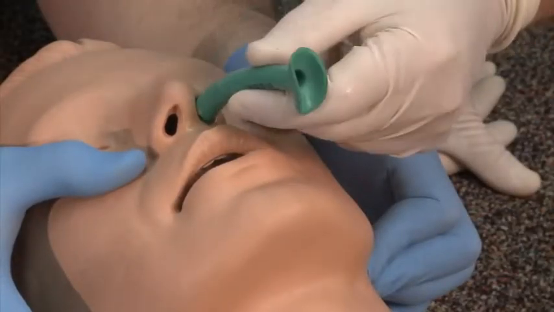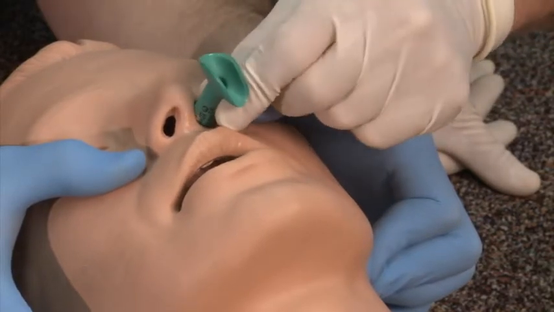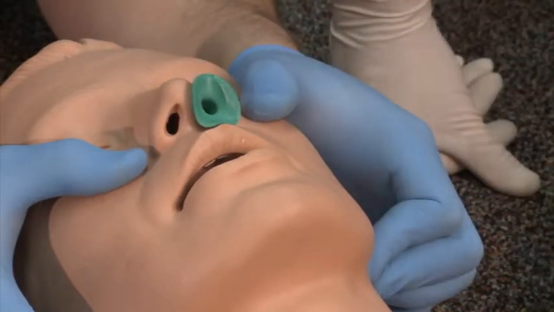The second provider continues insertion until the flange end of the NPA is next to the anterior nares or until the patient gags. If the patient gags, the NPA is withdrawn slightly.